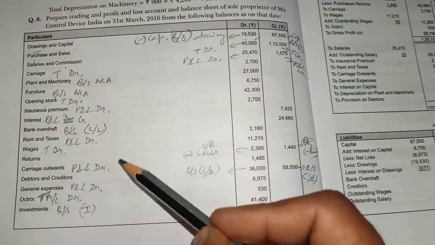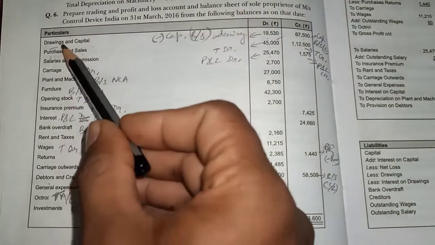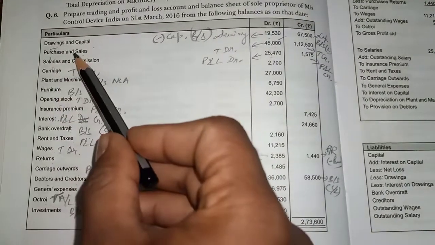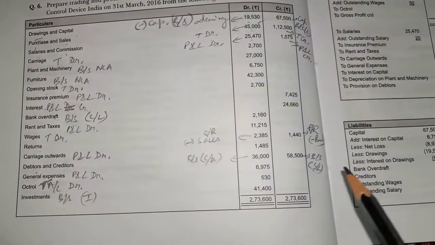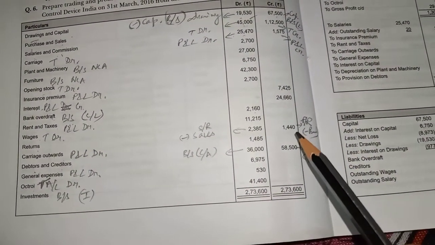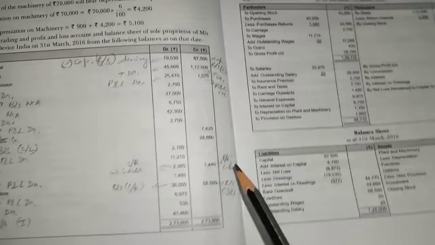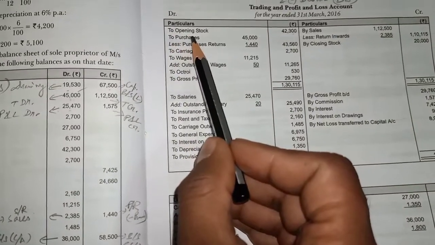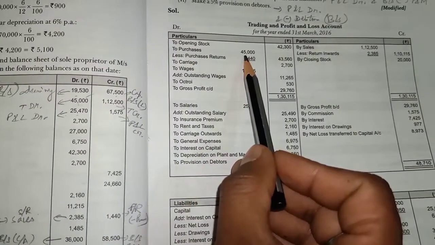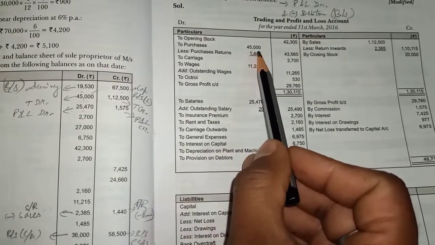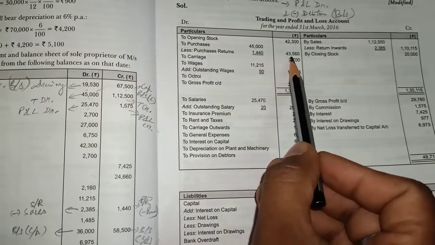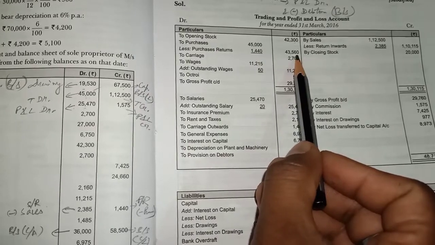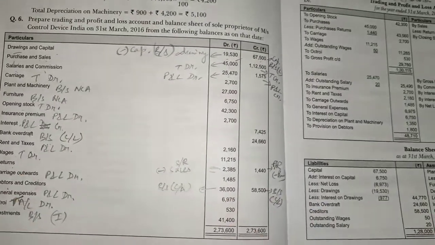Followed by the next item. Remember, the next item is purchases. So what is the purchase? Just check out here. Purchases is 45,000, as well as there is purchase return, which is 1,440. So what will you do? To purchases we have to write in the inner column, because we have to make the adjustments. 45,000 less purchase return 1,440, outer column 43,560 rupees.